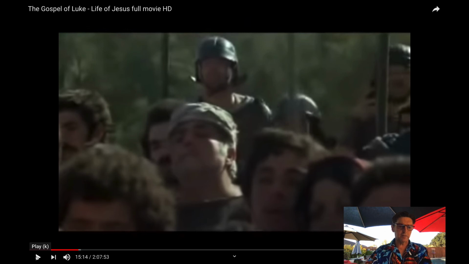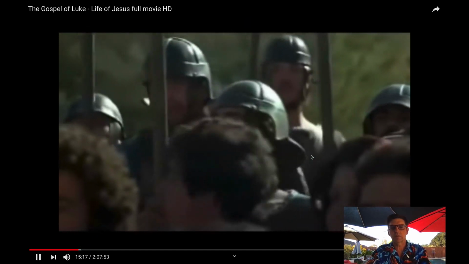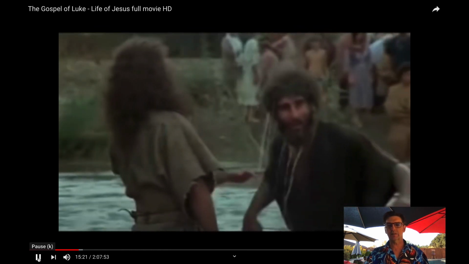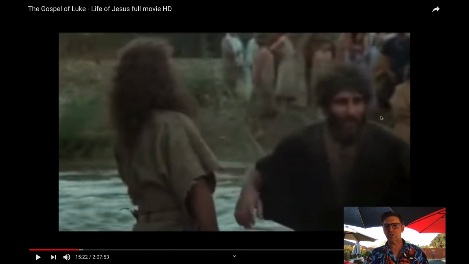All right, we made it to about 15 minutes here. And the rough paths made smooth. Now look what we can learn about right here from this Roman Empire. They have shields, they have pretty strong helmets, they carry spears. We can see how people dress. And, oh man, this is a religious ritual that if you listen to the words, you might be able to even infer what is happening here. I want you to do that on your own.